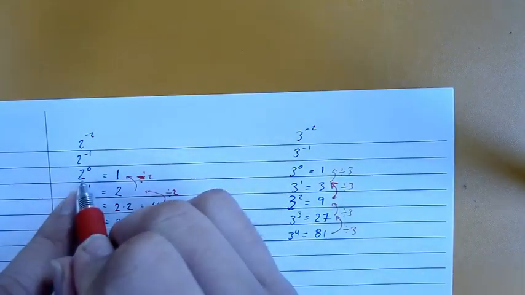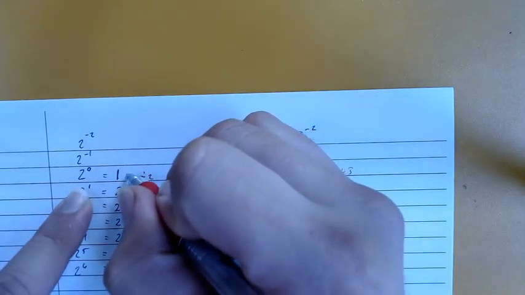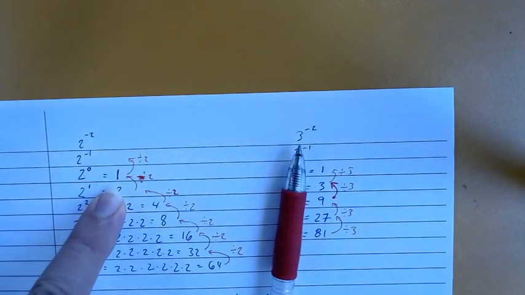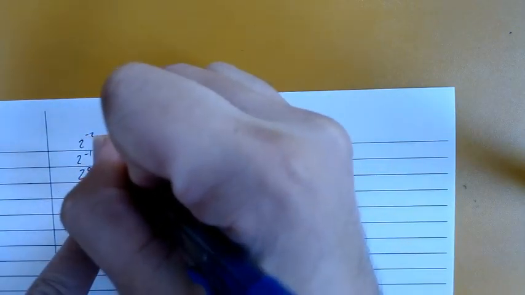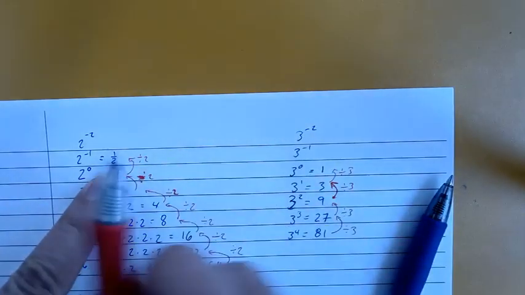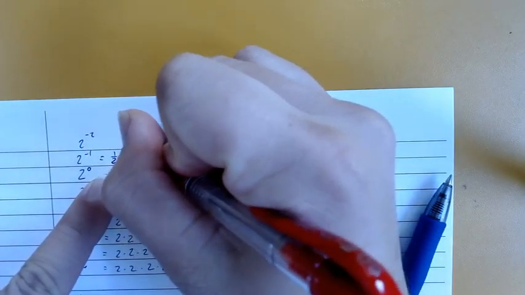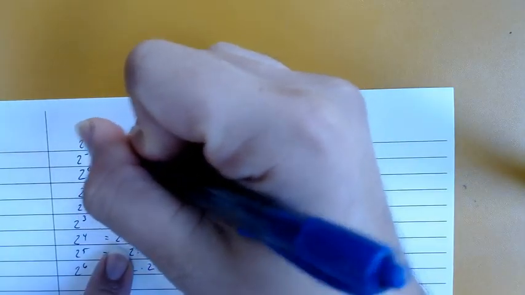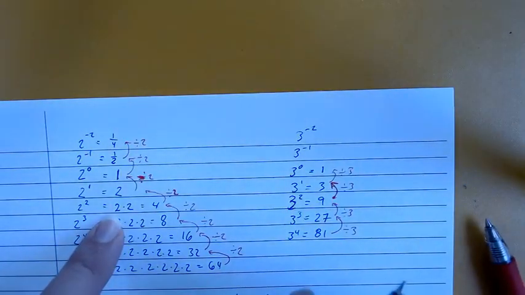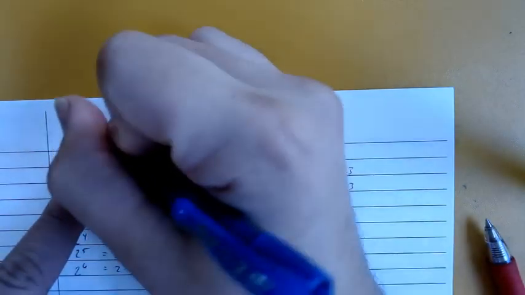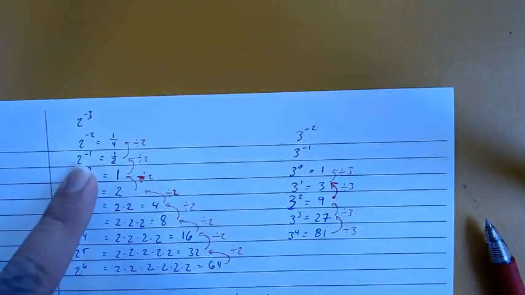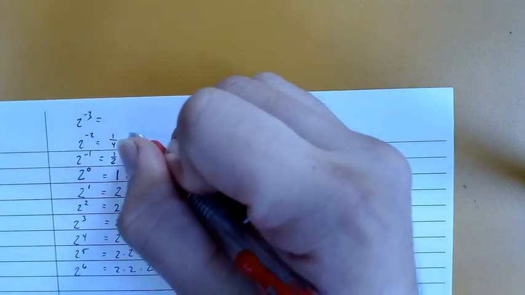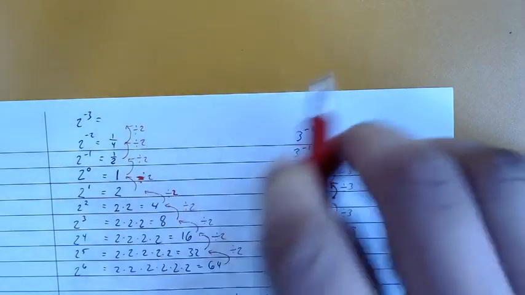I'm already at 2 to the power 0 is equal to 1. What if I cut it in half again? Well, half of 1 is 1/2. What if I do it again, though? Okay, well, I can take half of a half. Half of a half is a quarter, 1/4. Let me do it one more time. What if I do 2 to the power negative 3? Well, I can cut that in half again. Notice half of a quarter is going to be 1/8.